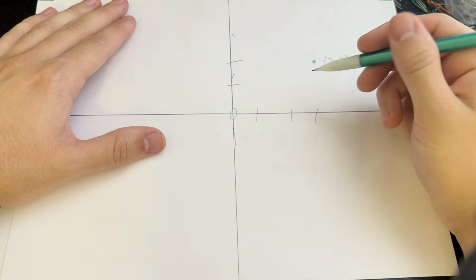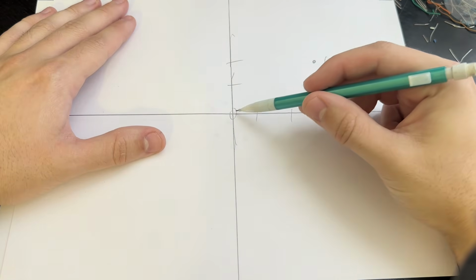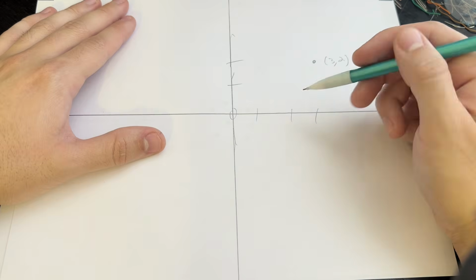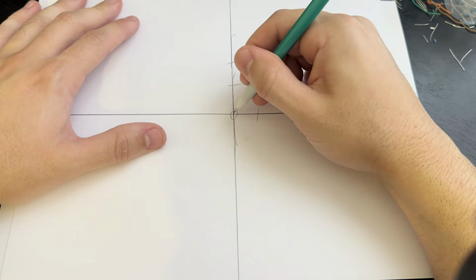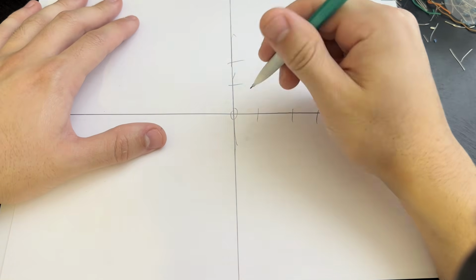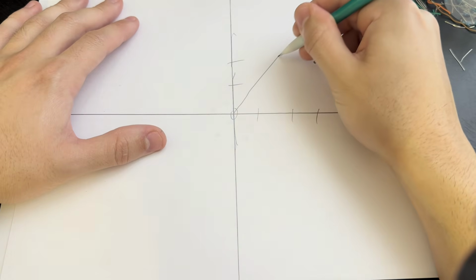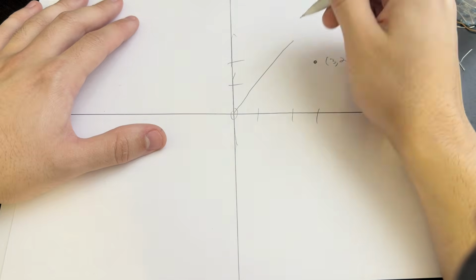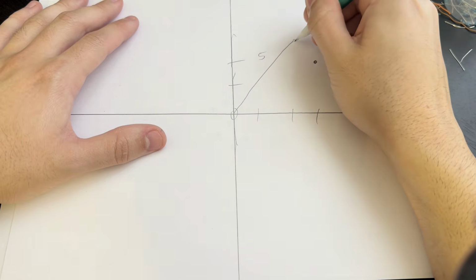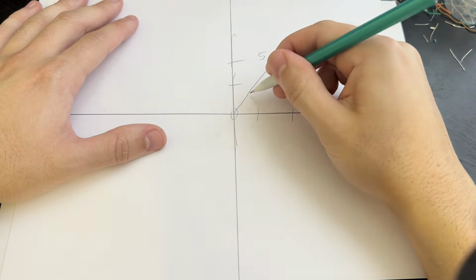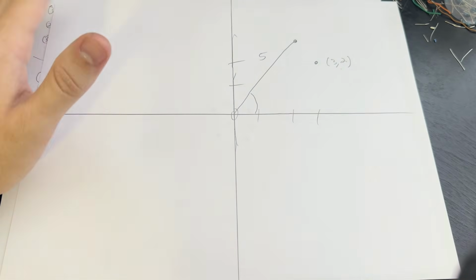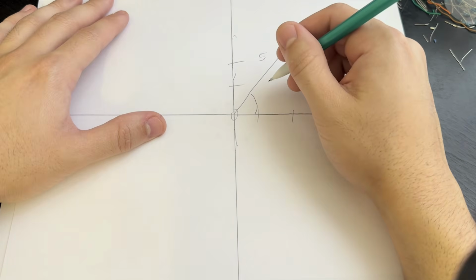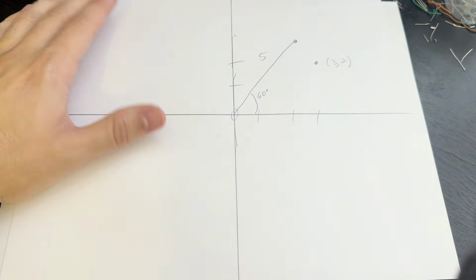So for a polar coordinate, we are given the radius first and then the angle. For example, let's say there's this line coming out of the origin like this, and we'll say it's 5 in distance at this point, and it's at an angle of, I'll say, 60 degrees.